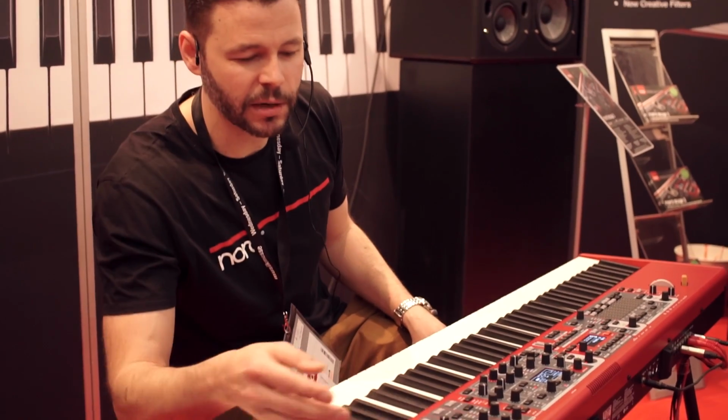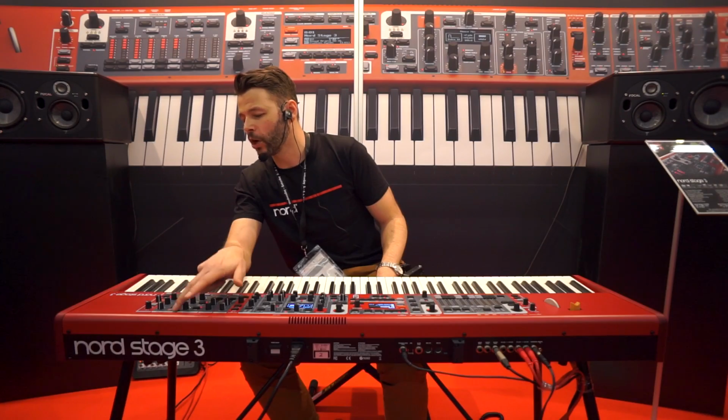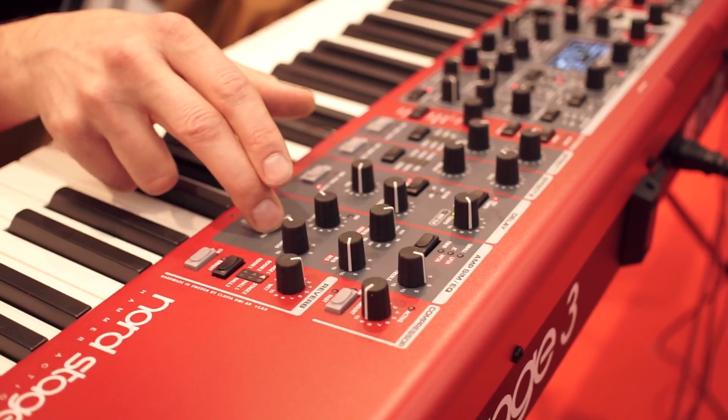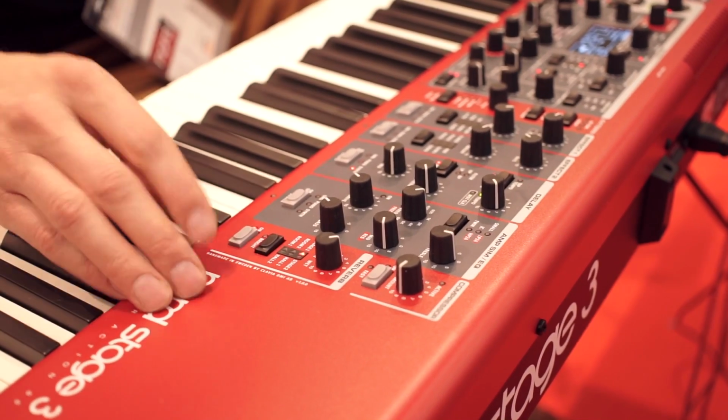The amp simulation section and EQ section has an addition. It has two filters, a low pass filter and a high pass filter that can be used for any sound engine that you want. That's highly requested and useful as well.